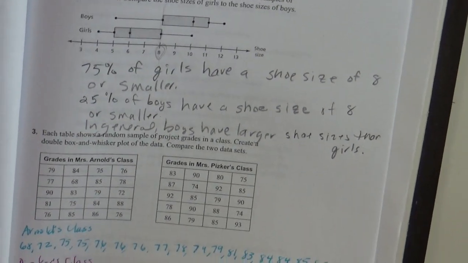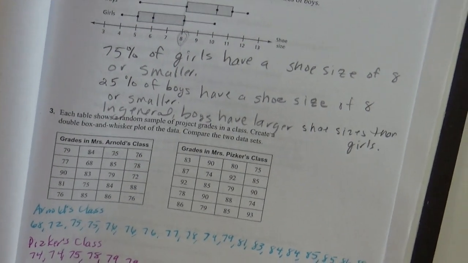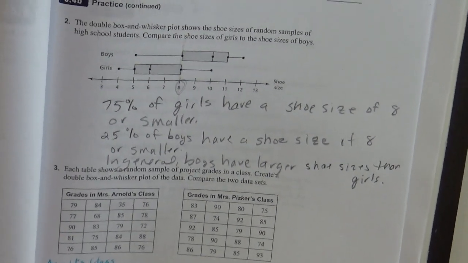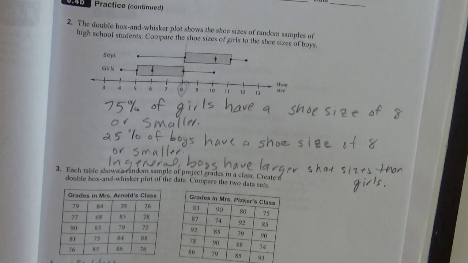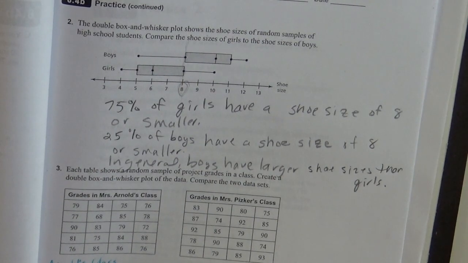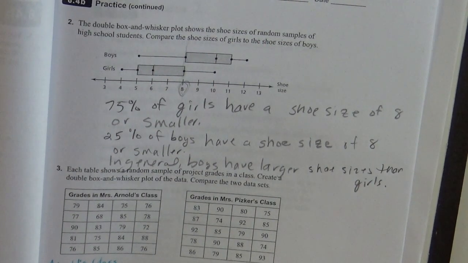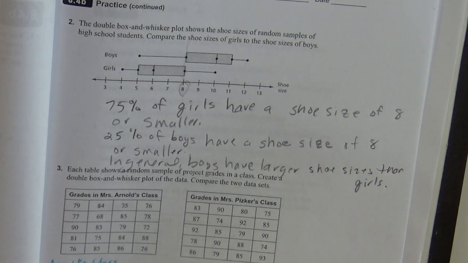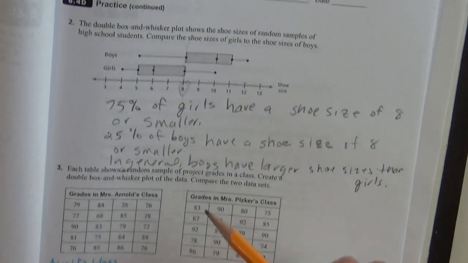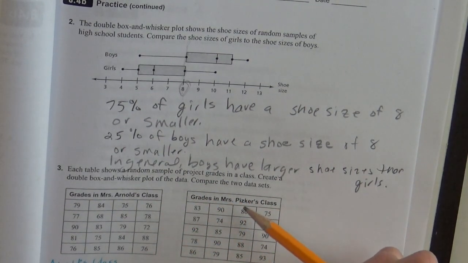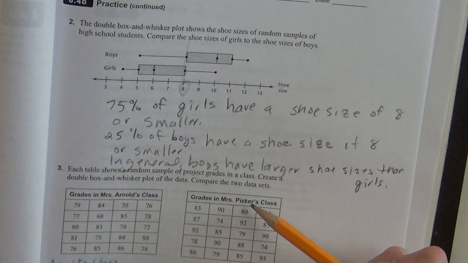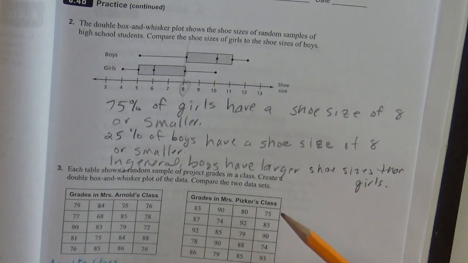And then for number 3, alright, so in number 3, it says, each table shows a random sample of project grades in a class. Create a double box and whisker plot of the data. Compare the 2 data sets. So we have Miss Arnold's class and Miss, not sure how to pronounce that, Pisger's class.